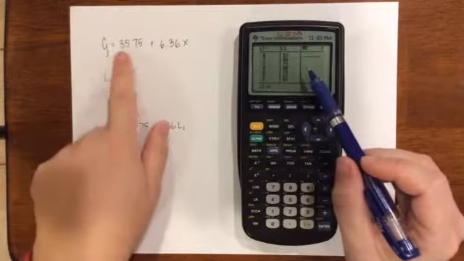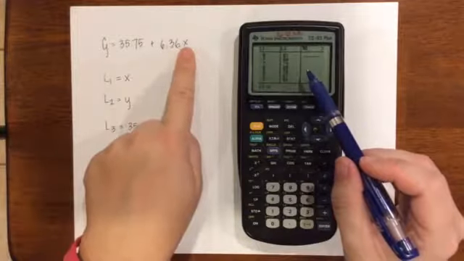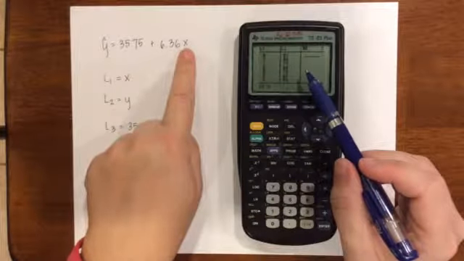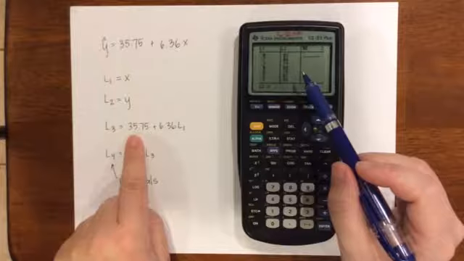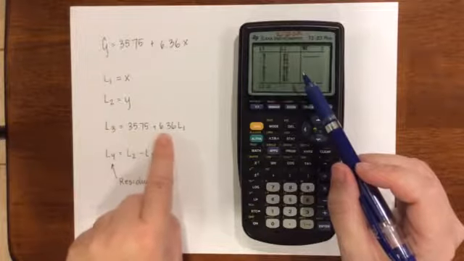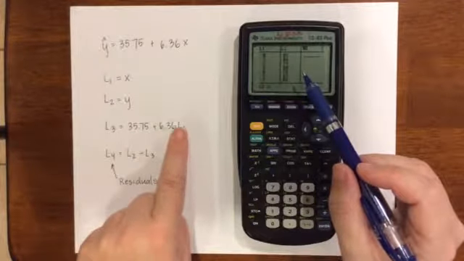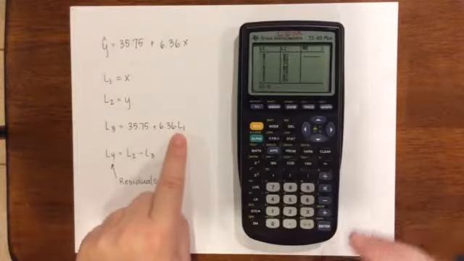So to do that, I'm going to write that equation. But your calculator needs to know where the X is stored. So under list 3, I'm going to write 35.75 plus 6.36 times X, but X is in list 1. So watch me do that.